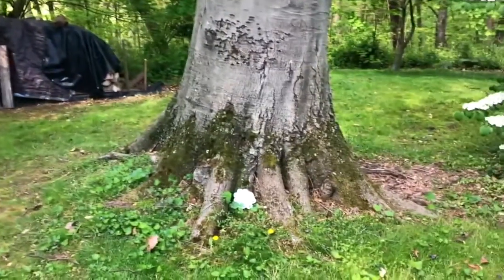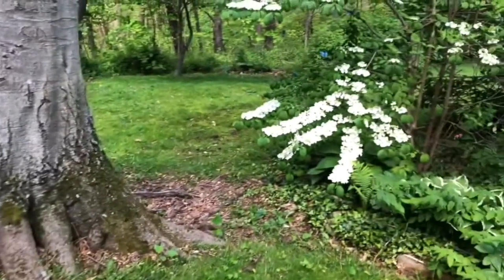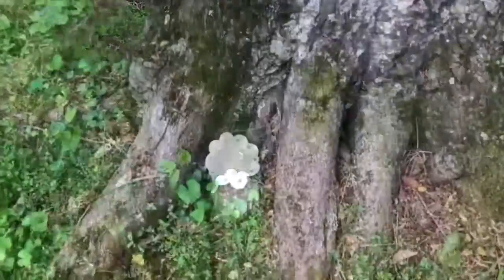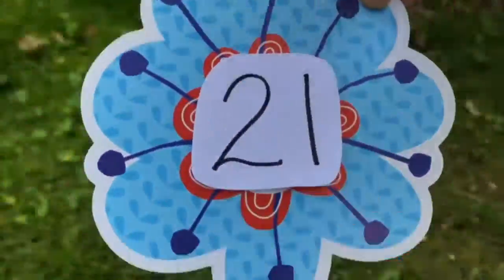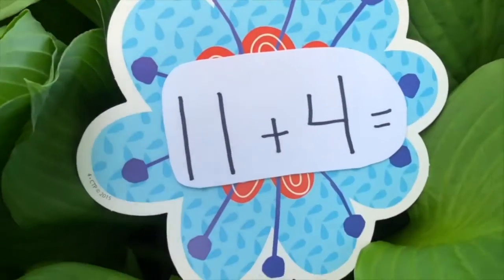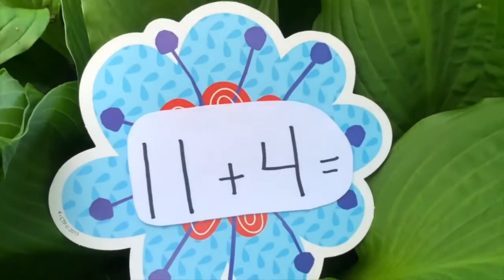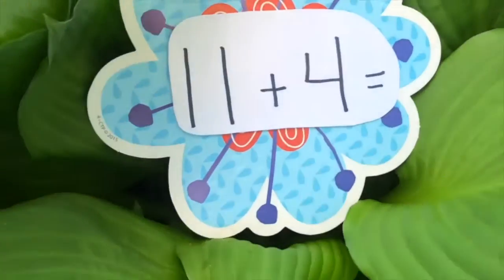Where could it be? Wait, is that? Oh. 21.